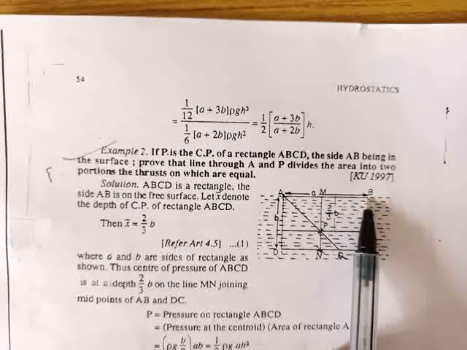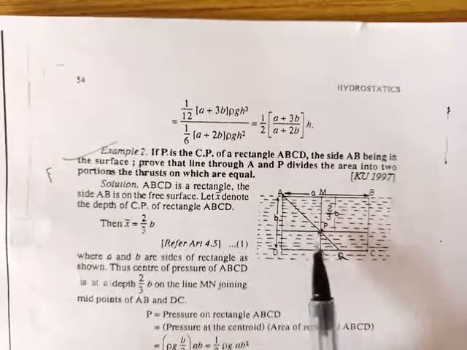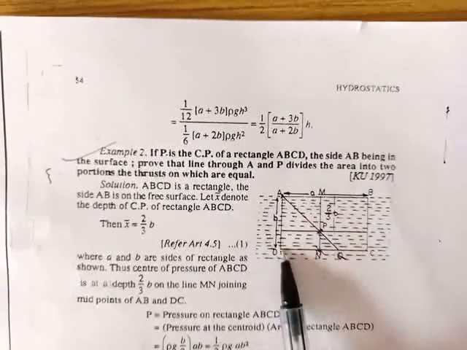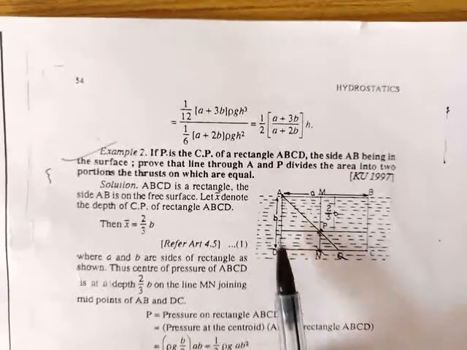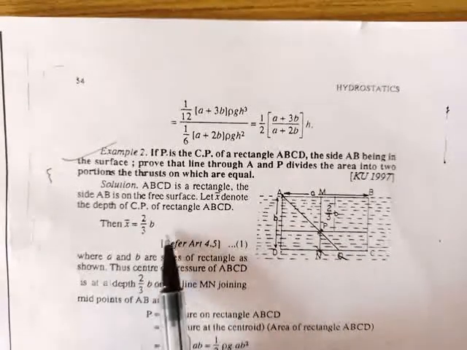Let us take x bar as the depth of center of pressure of this rectangle. Now, as we discussed earlier, the center of pressure of the rectangle from the free surface lies at 2/3 of this length. The length AD is b here. So the value of x bar will be 2/3 of b.